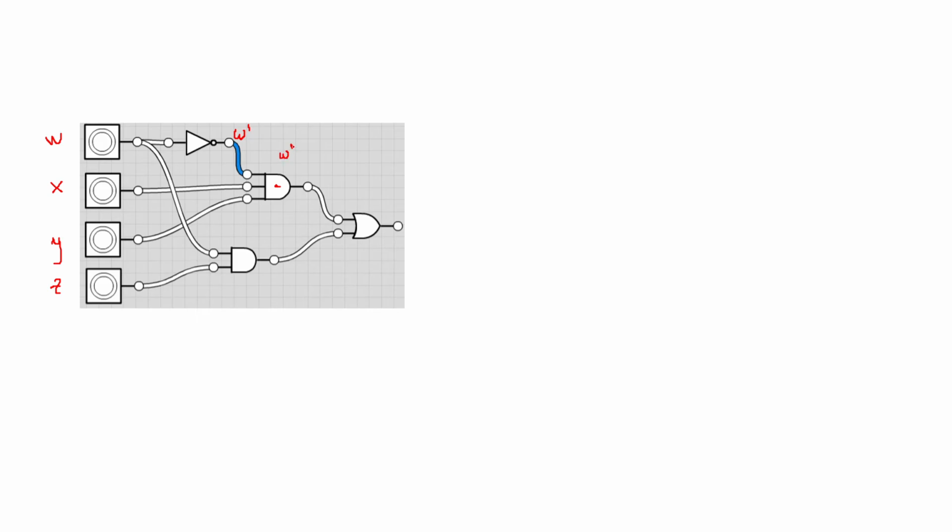That would be not W, X, and Y. And this part over here at the bottom would be W, Z. And they just enter an OR here, so that would be as easy as writing not W, X, Y, or W, Z.